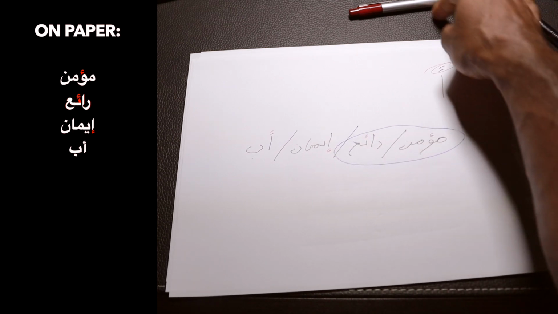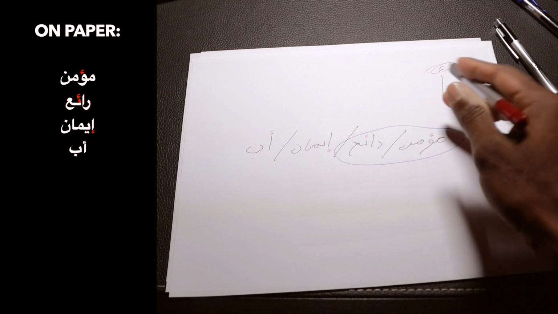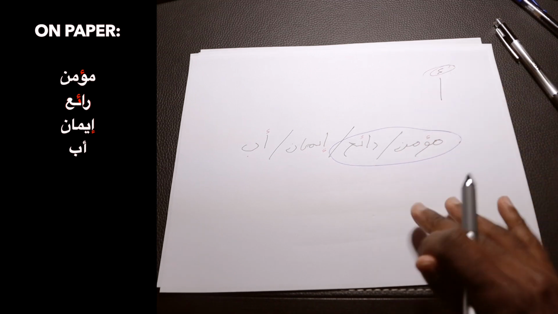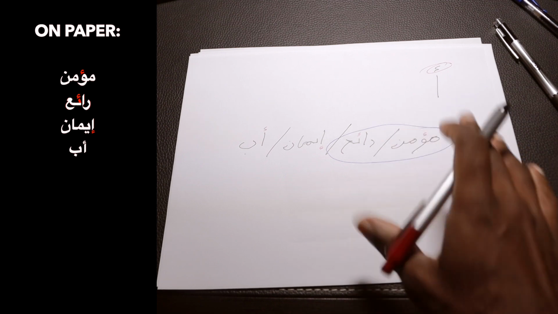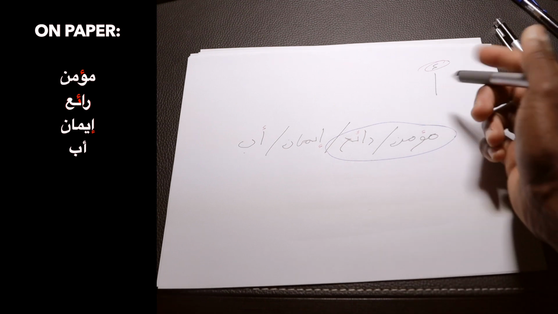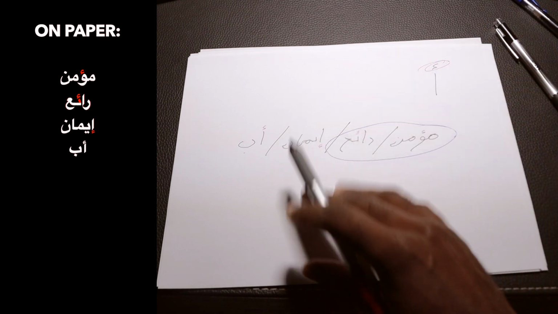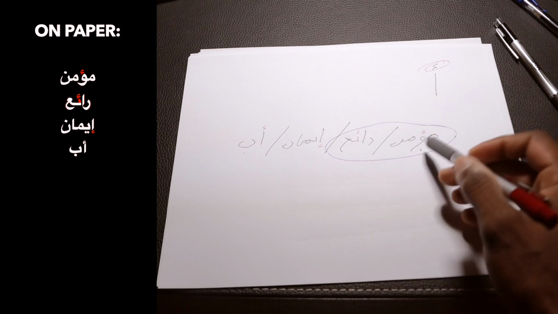But this first word, so okay, let me just explain to you what the Hamza does. It gives a glottal stop sound when it's on words, typically in the middle. And if it's on aleph exclusively at the top or the bottom, it changes the vowel from a to e. So for instance, this first word right here, mu'min.